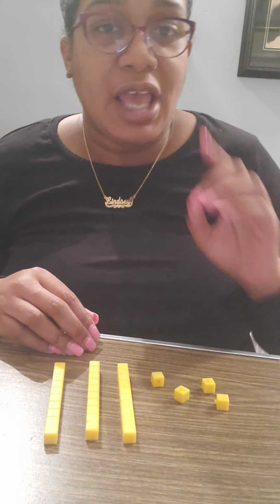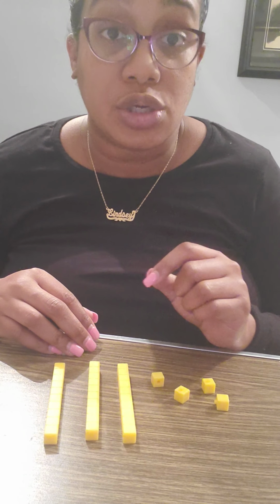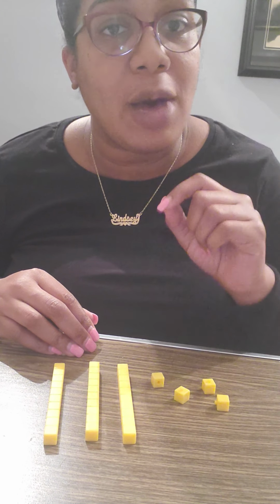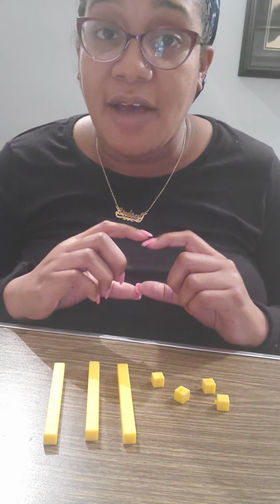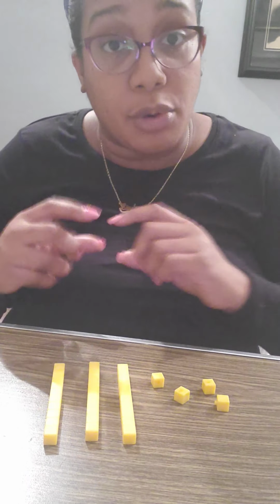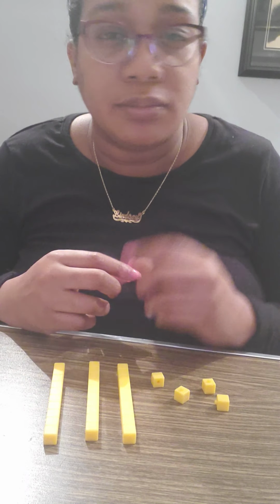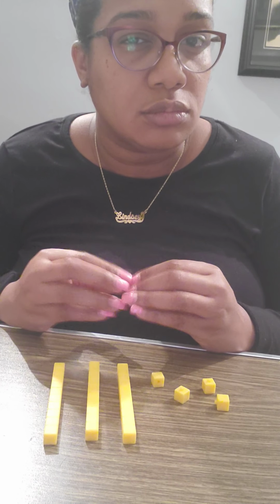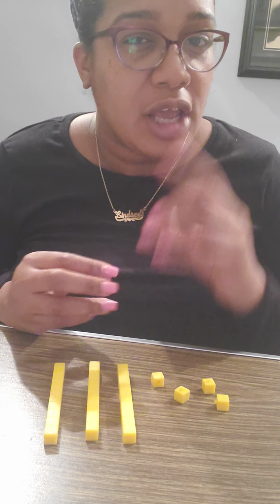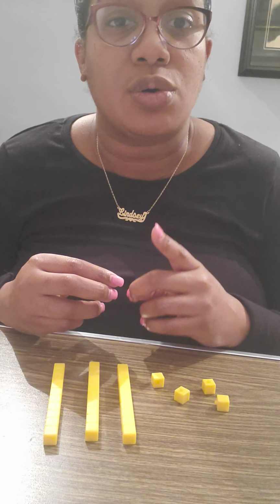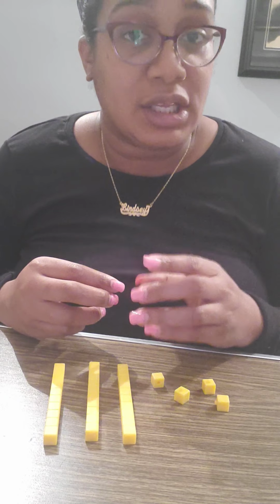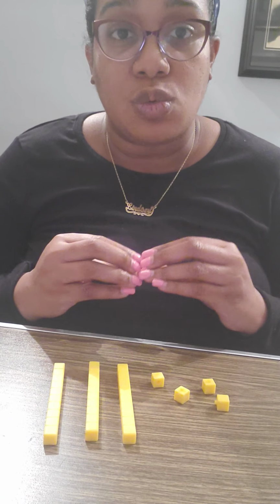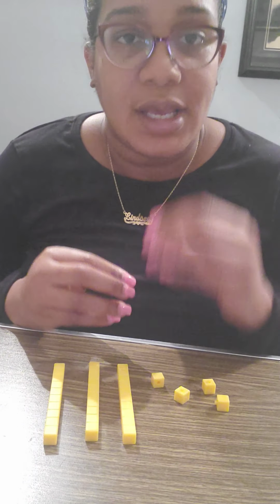Now, here's a cheat code for you. If ones are single and I count them one by one, doesn't that mean that the number that I have is equal to the number of ones that are in that number? Think about it for a second.